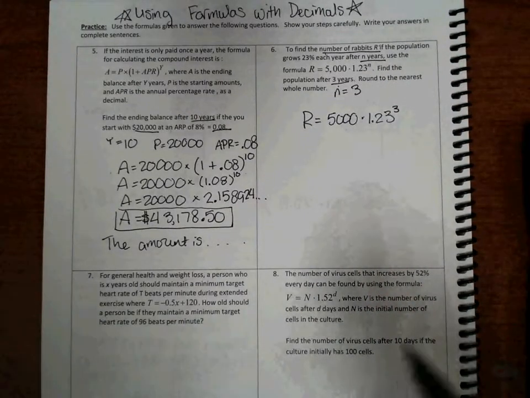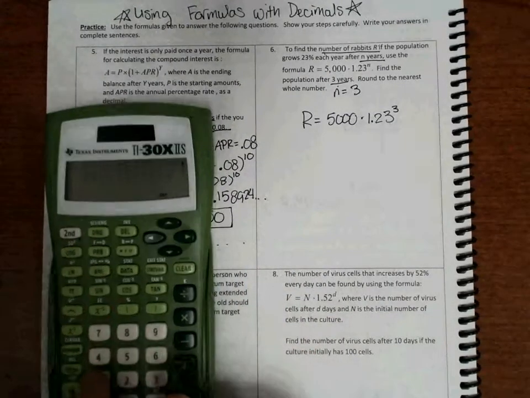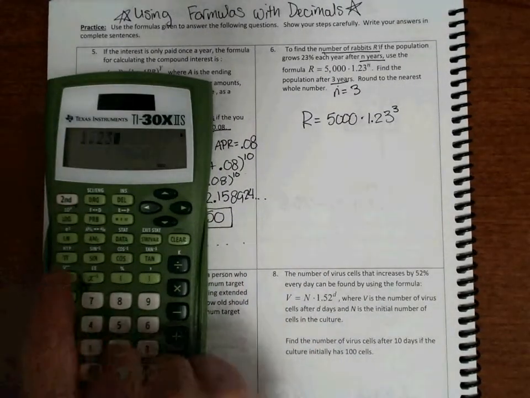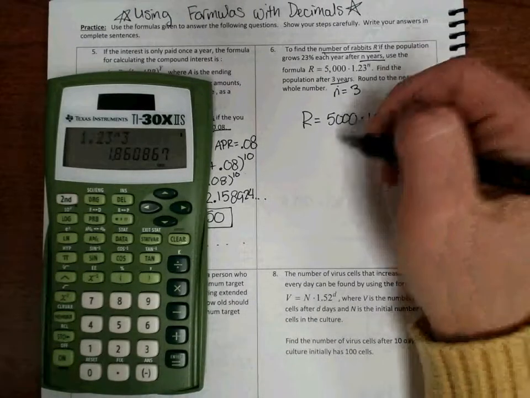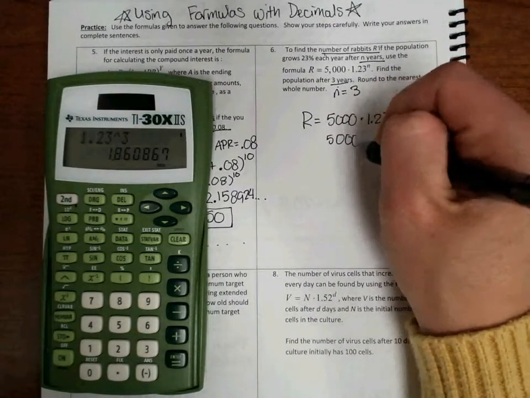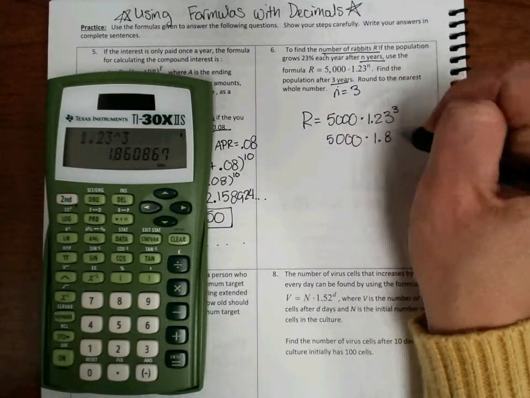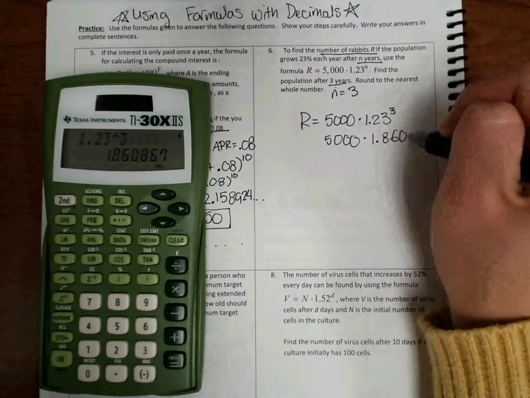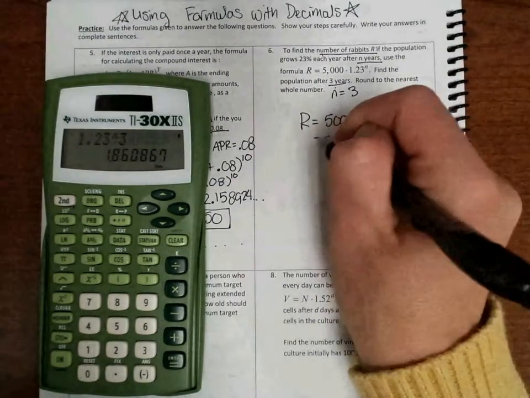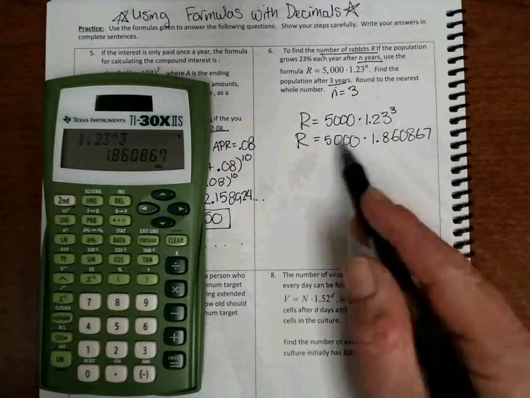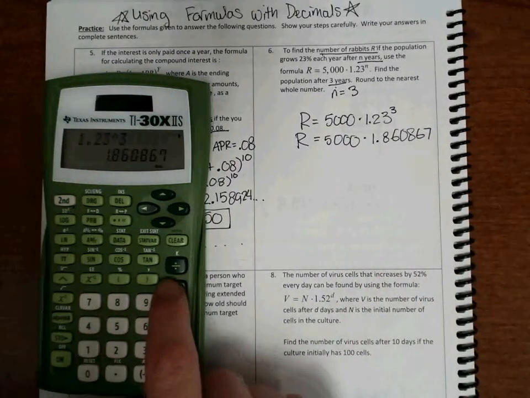Okay, so using order of operations, make sure you show your work here. 1.23 exponent 3. I get 5,000 times 1.860867. Try not to round it yet. And last I'm going to multiply. So exponents and multiply.